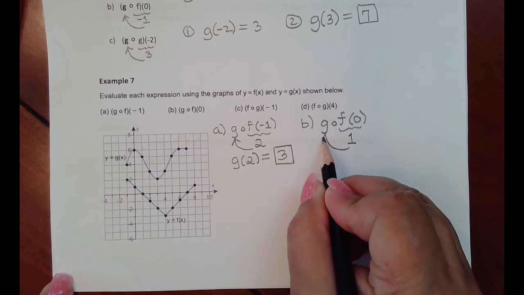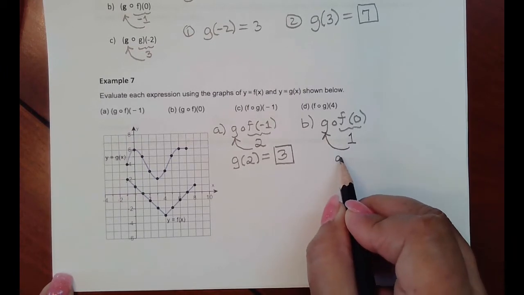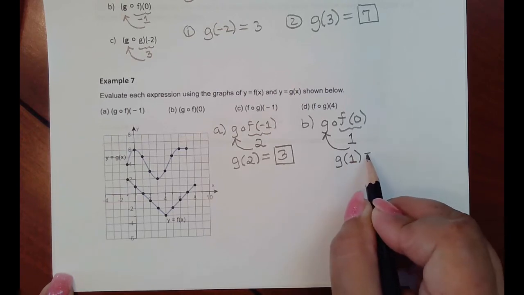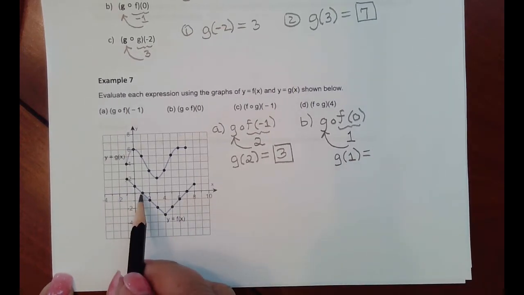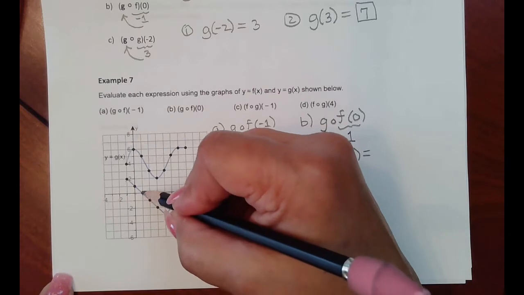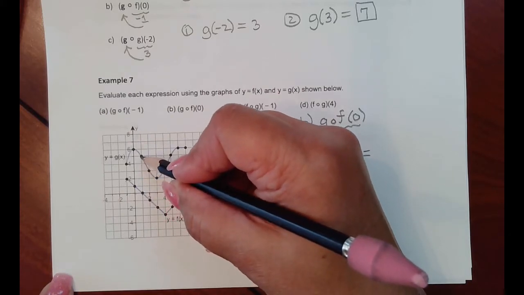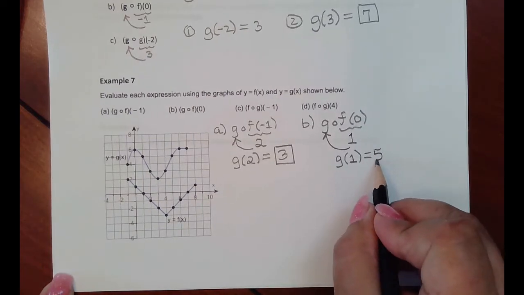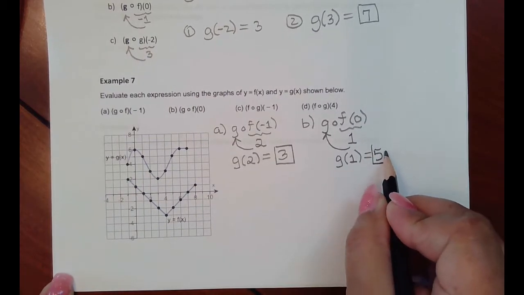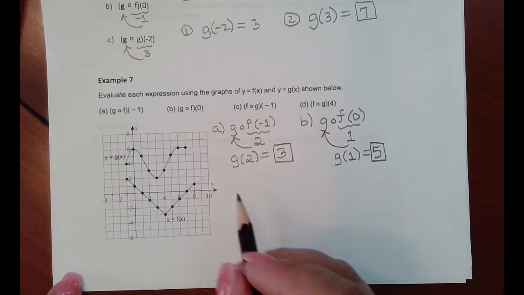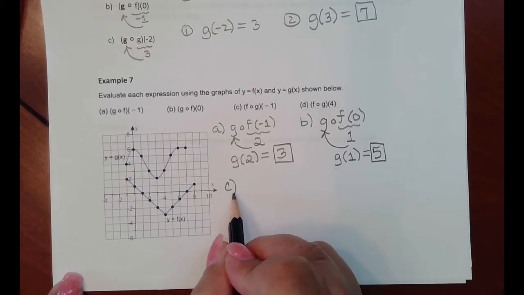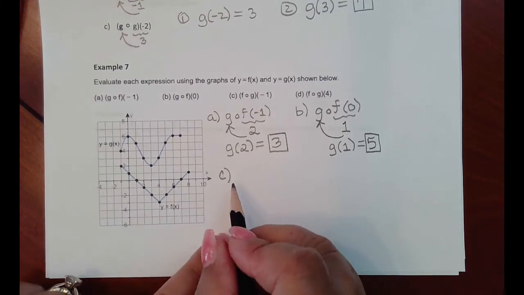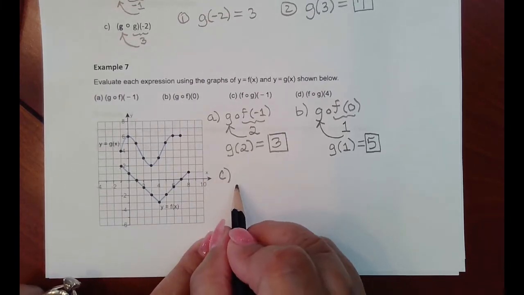Then you're going to use it and substitute it into the G function. So you're going to evaluate G at 1. So go to 1 on the X-axis, travel till you hit the G function. And when you finally hit that G function, you're at a height of 5. And that's the final answer for part B. Okay, part C. Sorry, all these have multiple parts. Don't want to leave you hanging so that you can get the homework done easily.